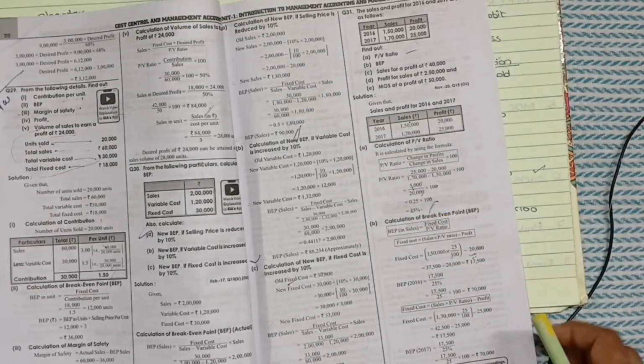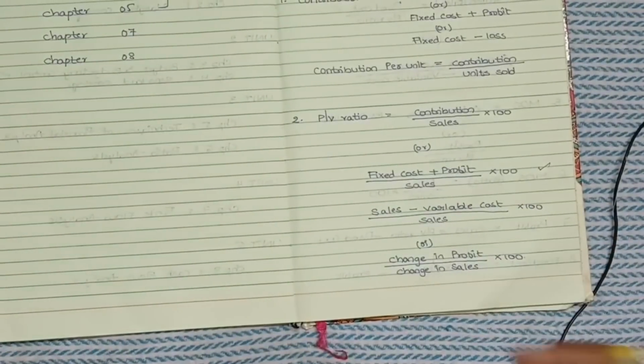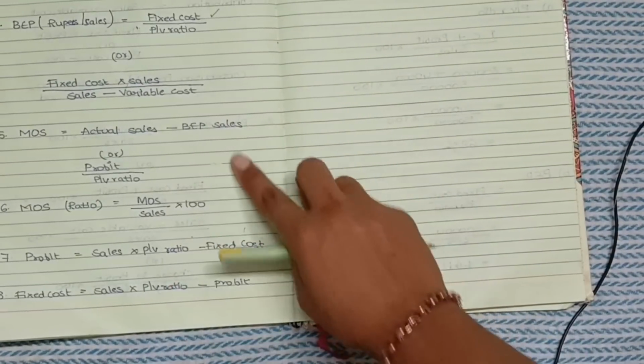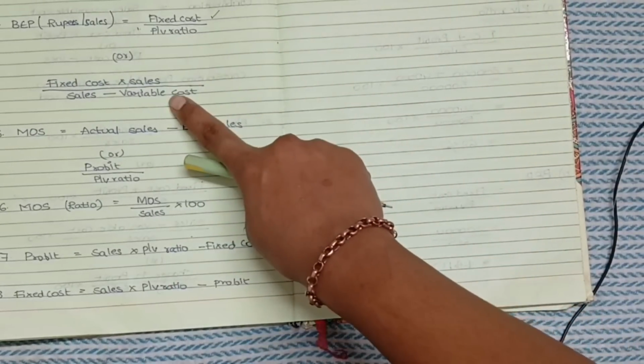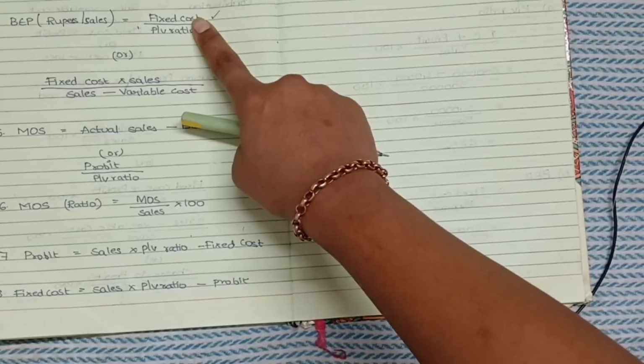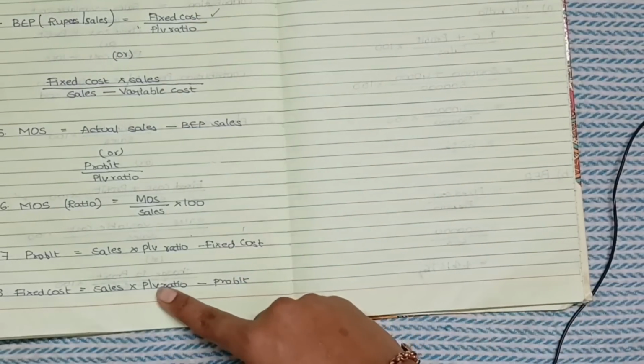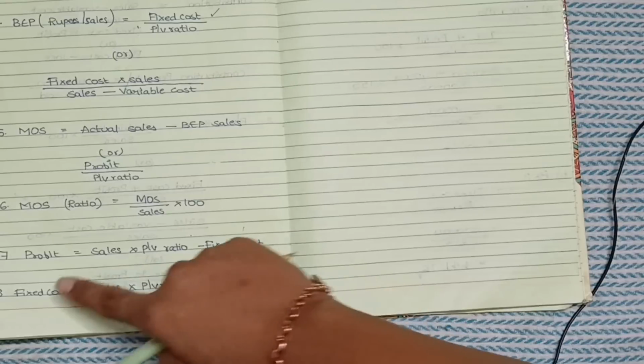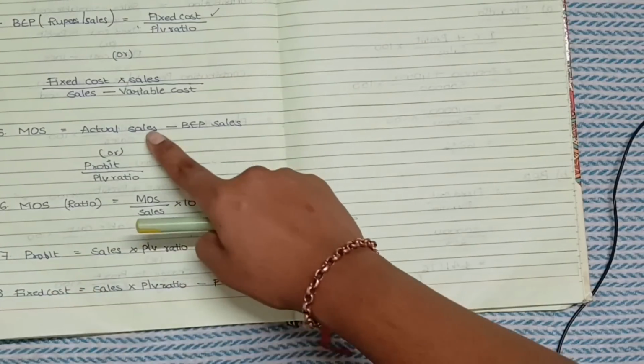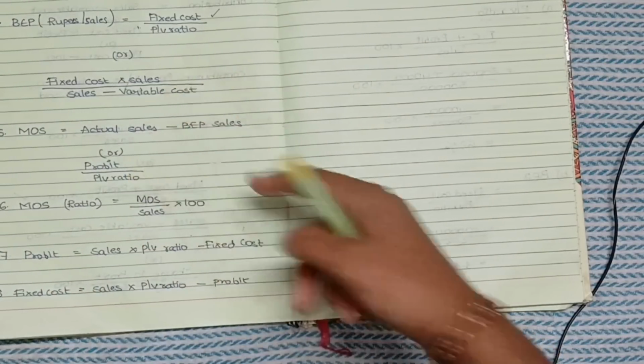Got it? To find out the BEP, we can use two formulas. Either we can use this formula or else this formula. Based on this two, the fixed cost formula we can use. Sales into PV ratio minus profit, if you have done, means you will get fixed cost. Fixed cost divided by PV ratio means you will get BEP.